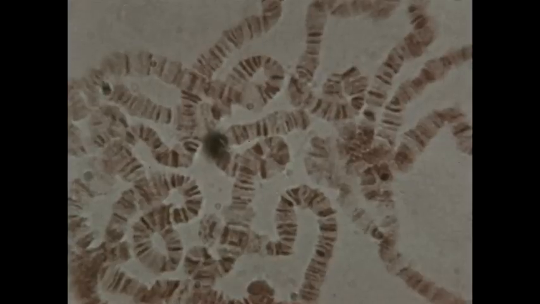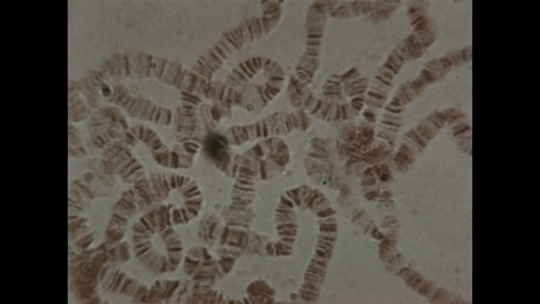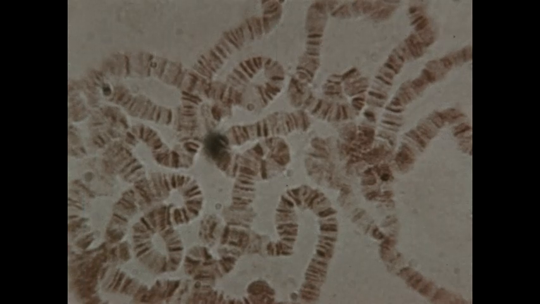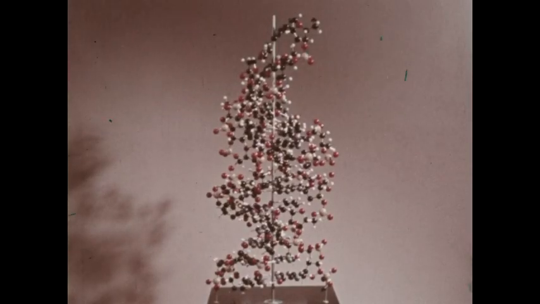In this photomicrograph of a cell, the chromosomes are the dark, coiled mass. Here are unusually large chromosomes seen under higher magnification. The chromosomes contain genes, which are in turn made up of molecules of a submicroscopic chemical compound called DNA. This is a molecular model of DNA.